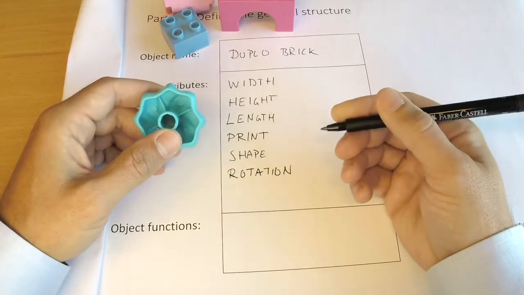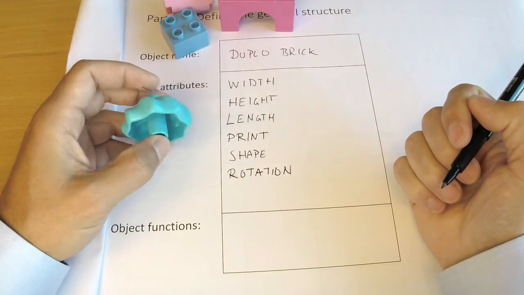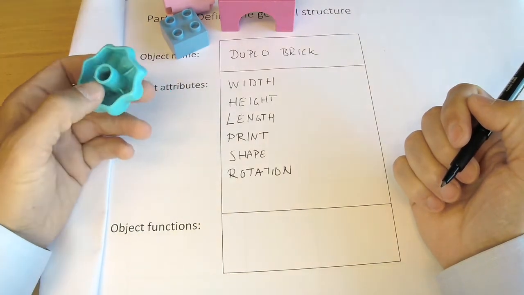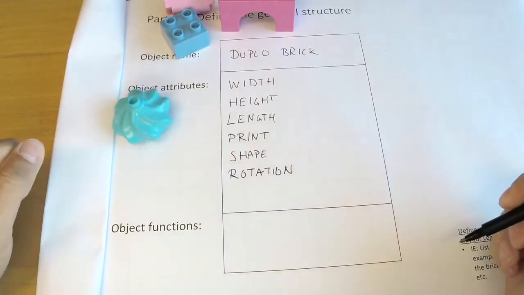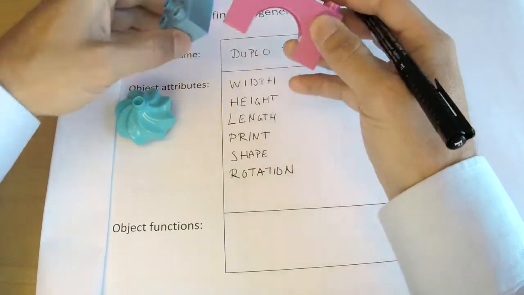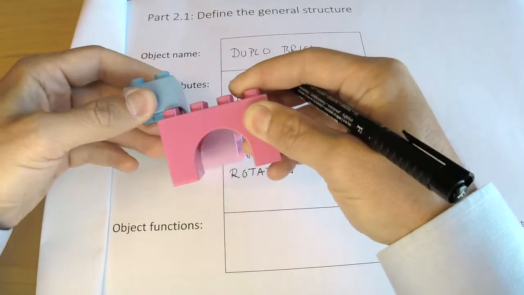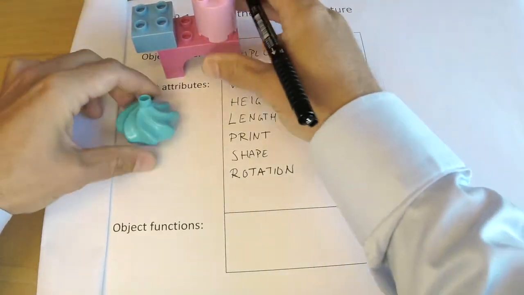And that would probably be done in degrees, I guess. We could use radians or milliradians or something else, but degrees would probably be the easiest way. And object functions, they all have the same one as in the Lego example from the exercise.